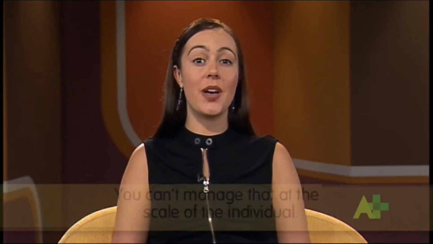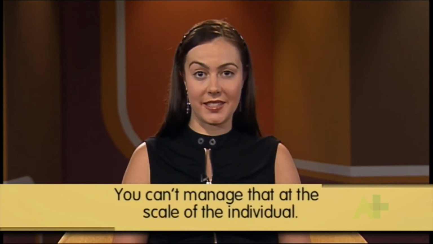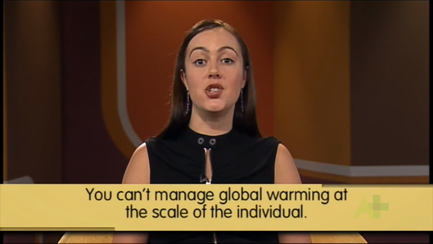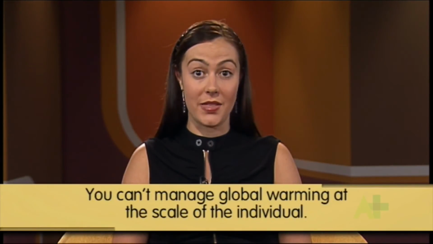He says you can't manage that at the scale of the individual. He means you can't manage global warming at the scale of the individual. But notice how the subject changes.